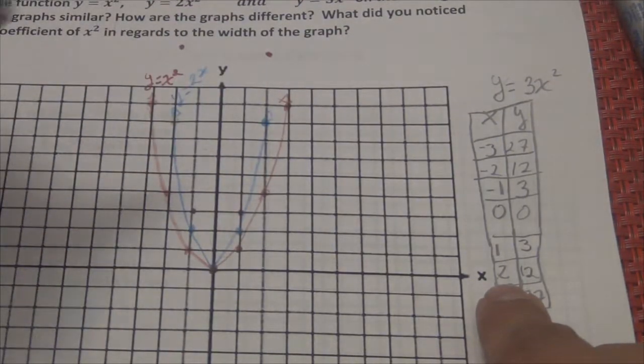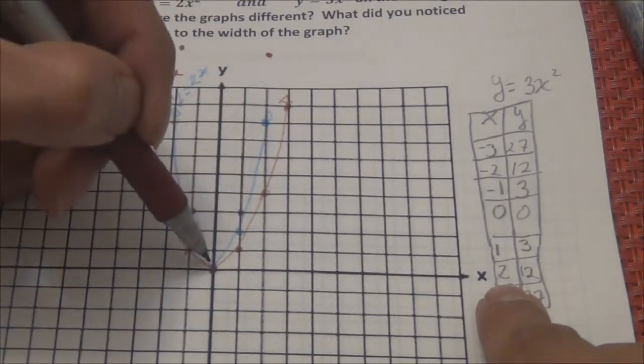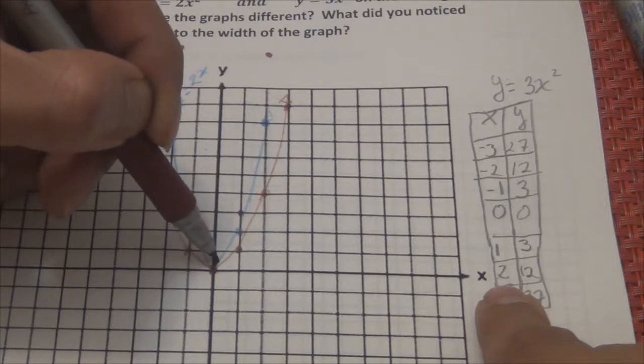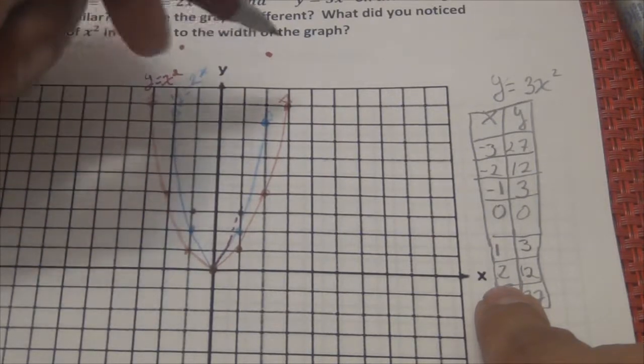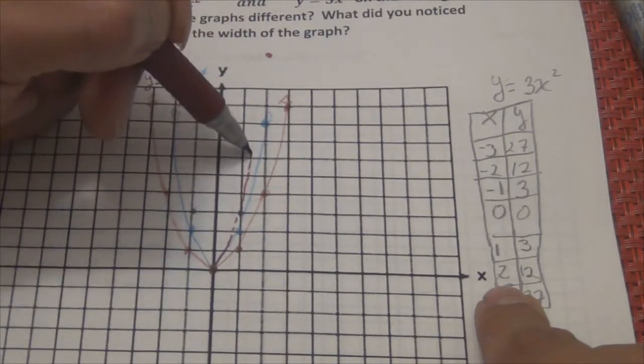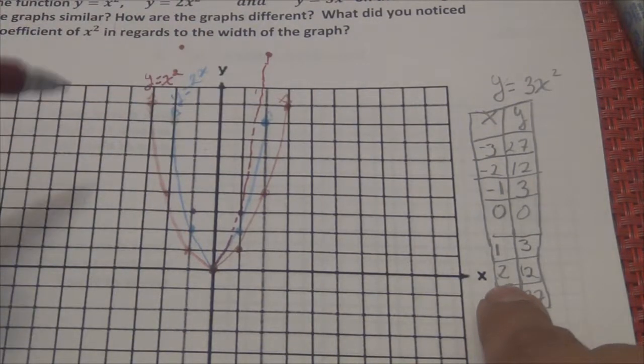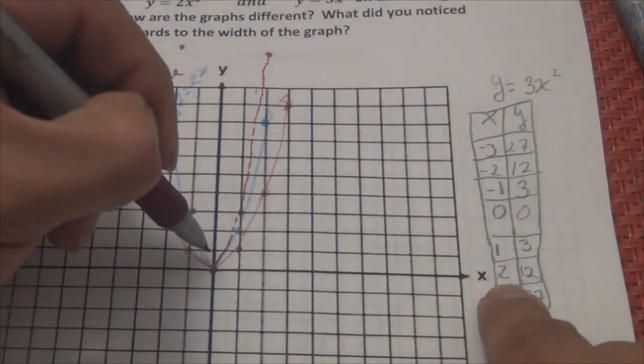Why am I doing this? Just to show you something. So let me graph it now. I'm gonna do a dash. Wow, it's really bad. Okay.